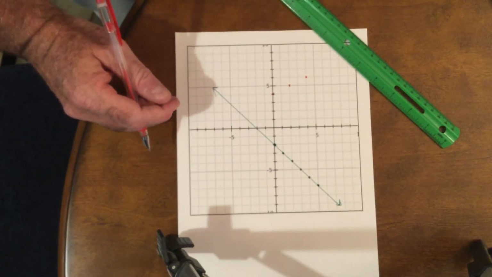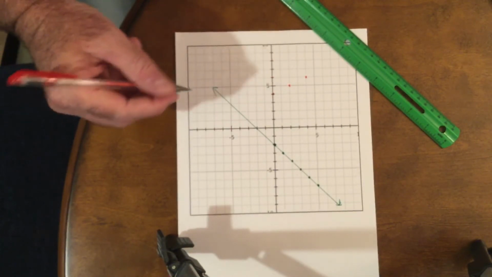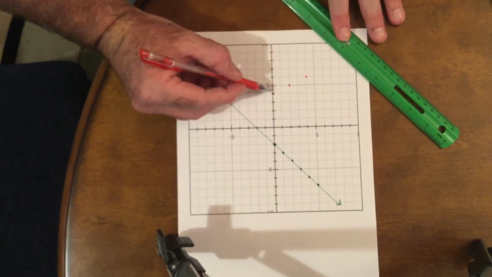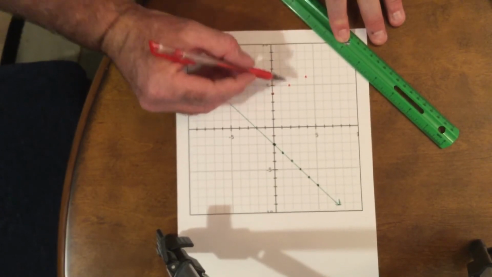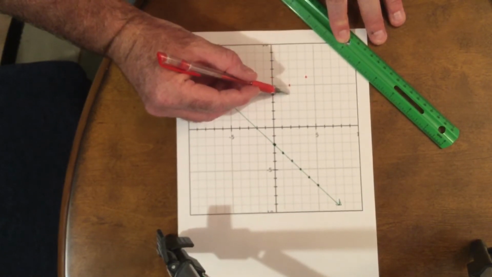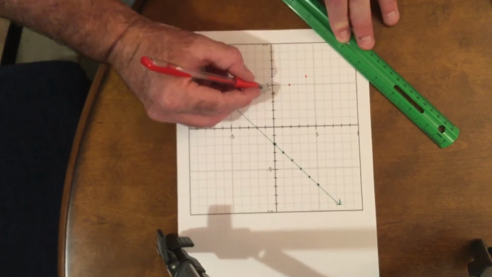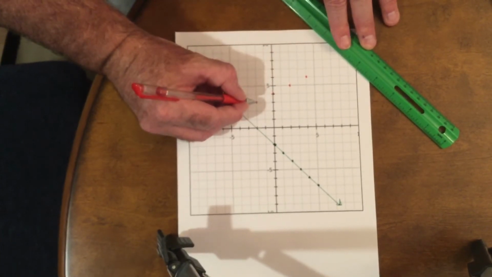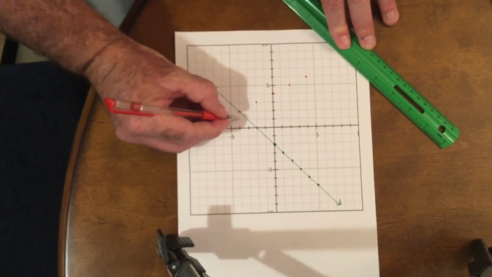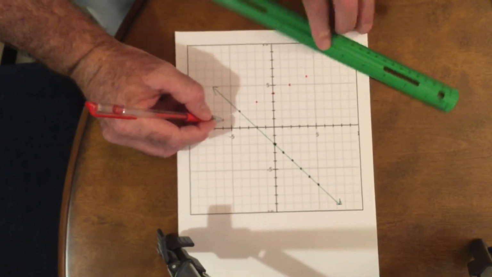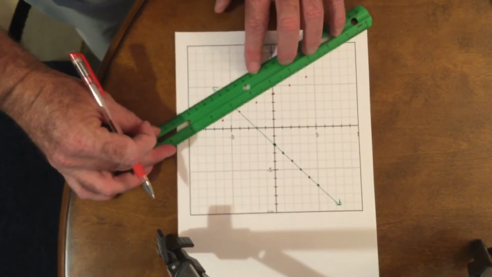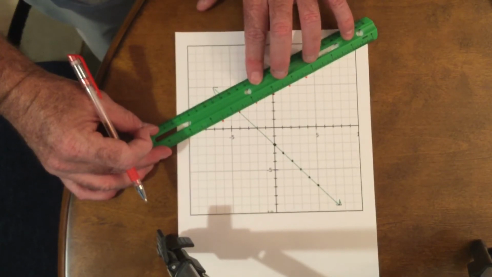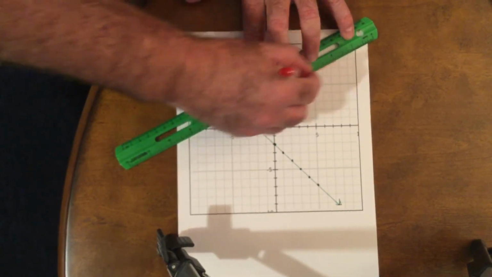You can connect those dots now, but if you want to feel even better, remember the equivalent to going up 1 and right 2 is you could also go down the stairs and go down 1 and left 2. So I'm going to go down 1, left 2, down 1, left 2, down 1, left 2. And I think you can see that there is a point that the graphs overlap, and we're going to see it even better here in just a moment.